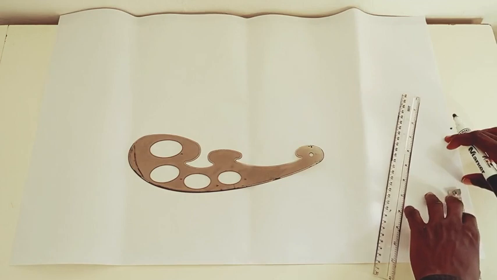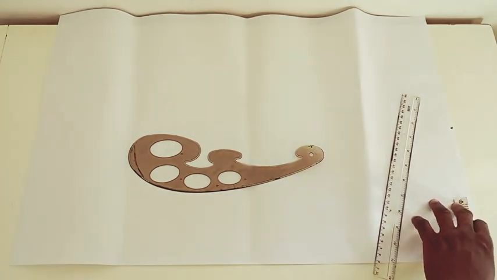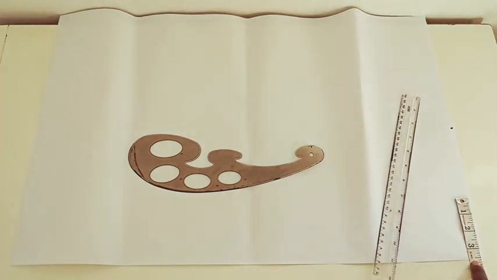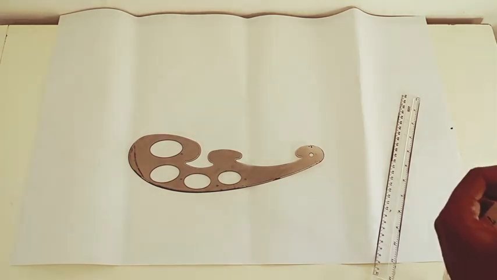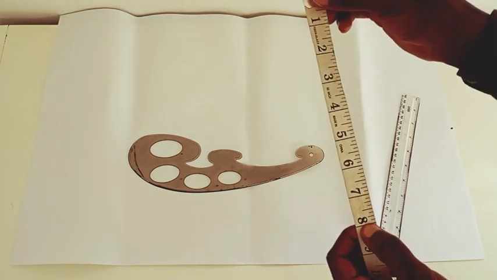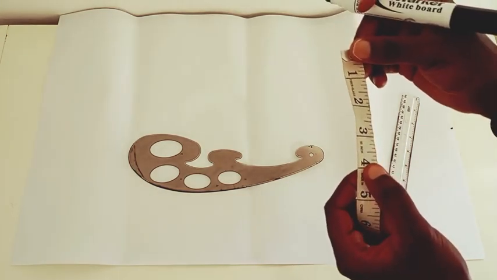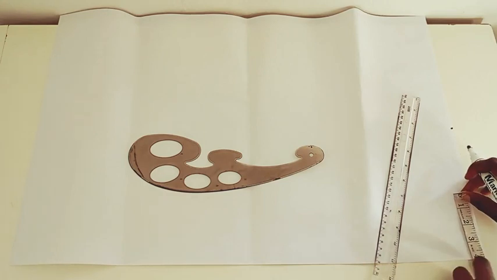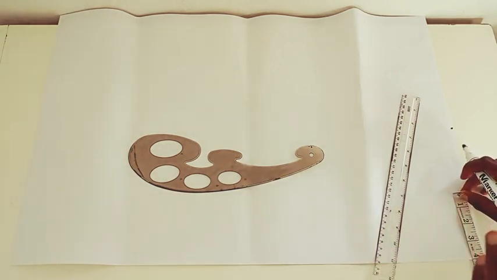I'm going to mark the neck width. The neck width is the wideness of the neck. So however you want the neck to be wide, divide it by 2. If you want the neck to be as wide as 9 inches, divide it by 2. You're going to get 4.5 inches. If you want it to be as wide as 8 inches, divided by 2, you're going to have 4 inches. Then you mark that on your pattern or on your fabric.